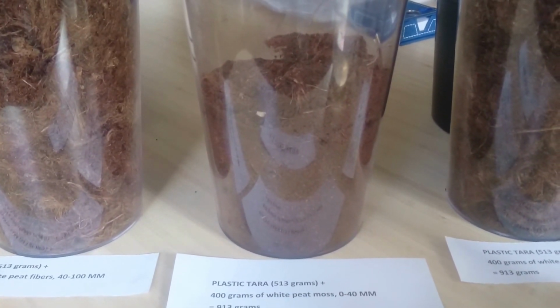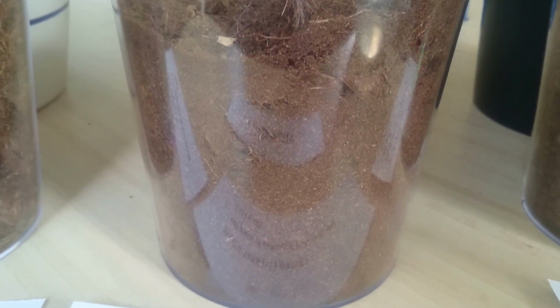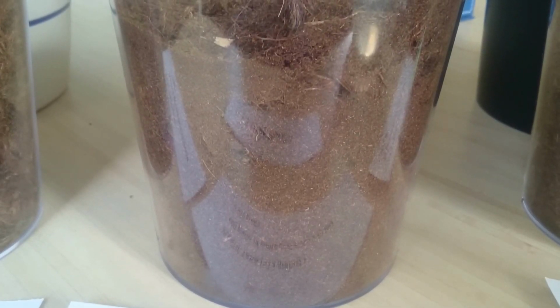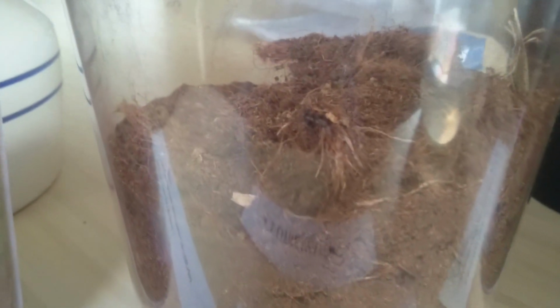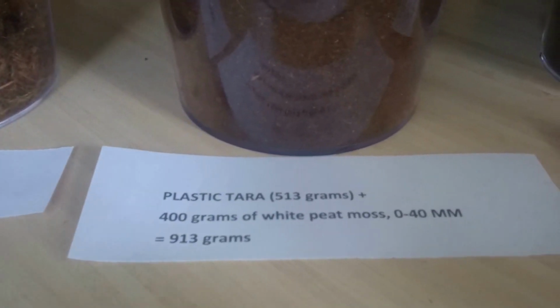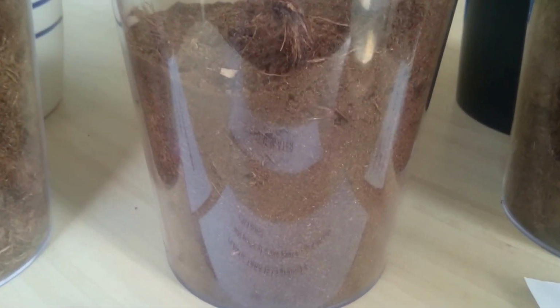three different types. One is 0-40 millimeters. You can see that basically this peat type is very fine. We also have more coarse parts, but as it is 0-40 millimeters, the main structure is fine.